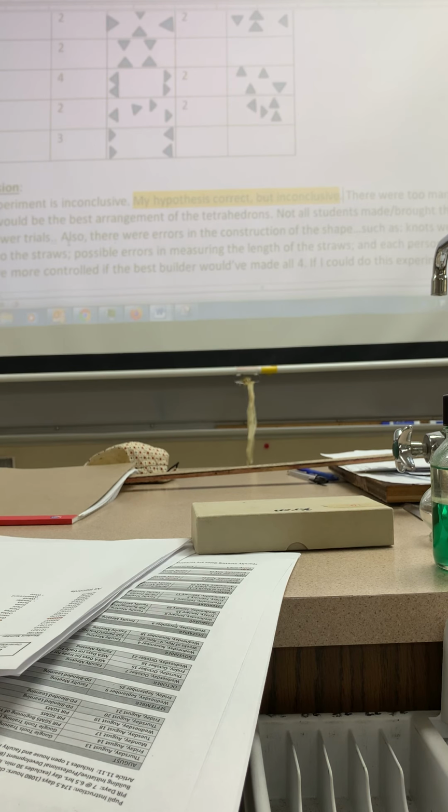Here are some of the things as you look at the rubric. Identify some errors that occurred and suggest improvements if you redid this. There could have been errors in the construction of the shape, such as not all the knots were tied correctly or tightly to the straws. Possible errors in measuring the length of straws, so you may not have been the best at measuring 6 centimeters, so they maybe were not all the same length, which would have an effect on your results.